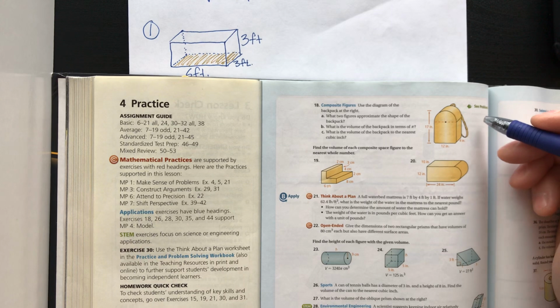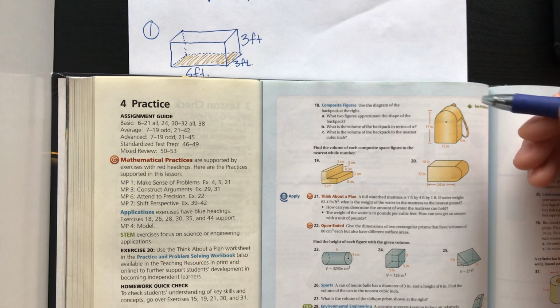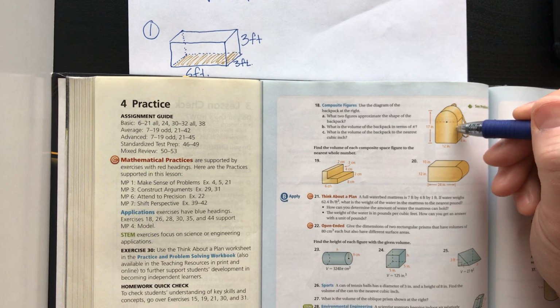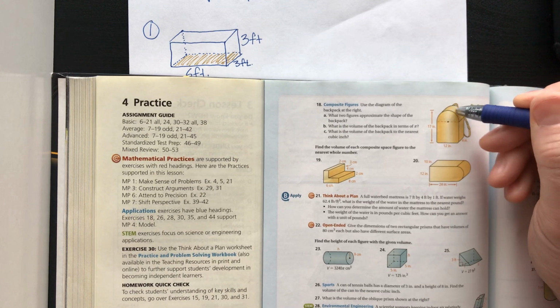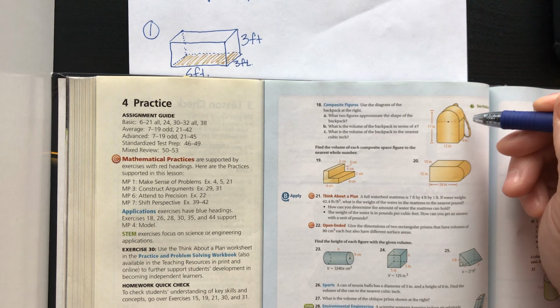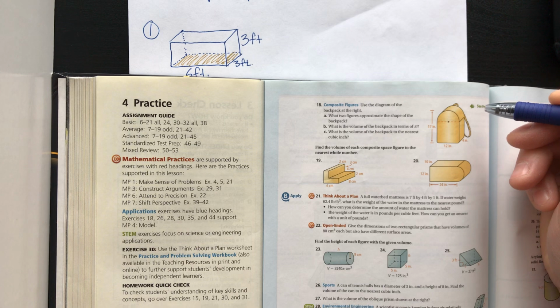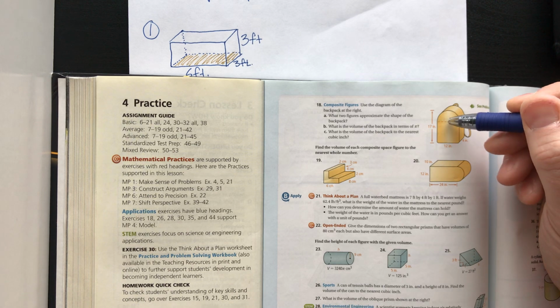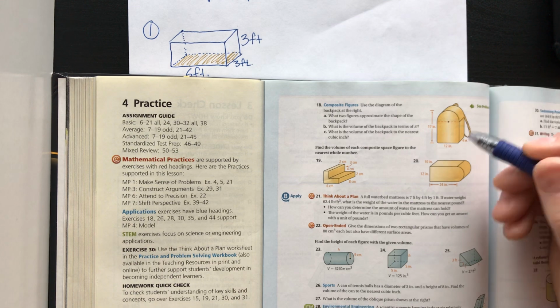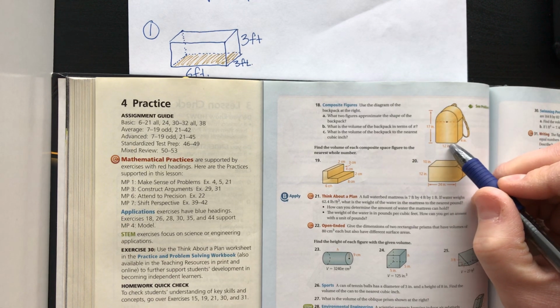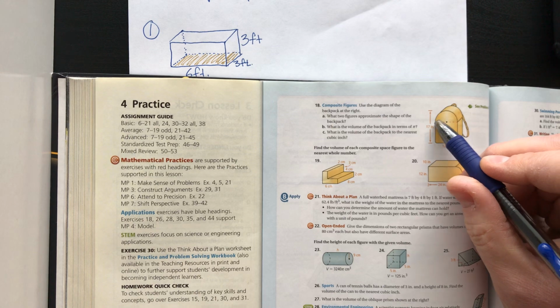But do notice how this is half of a cylinder. It's not a full cylinder, it's half of the cylinder, okay? So the radius of this cylinder would be 6, because if this is 12 down here, half of that would be 6.